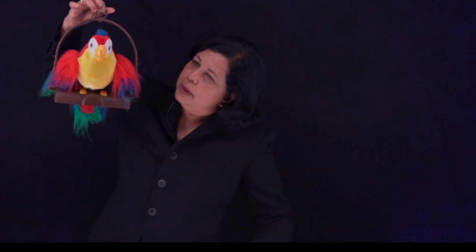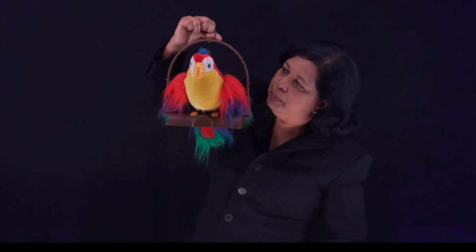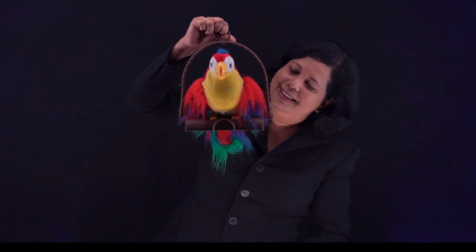How about this bird? Hello? Do I have a plane of symmetry? What do you think? Yes, I do. Cut this bird in half, and you have half a bird here and half a bird there that are exact reflections of each other. Okay? So, yes, I'm beautiful. And symmetric.